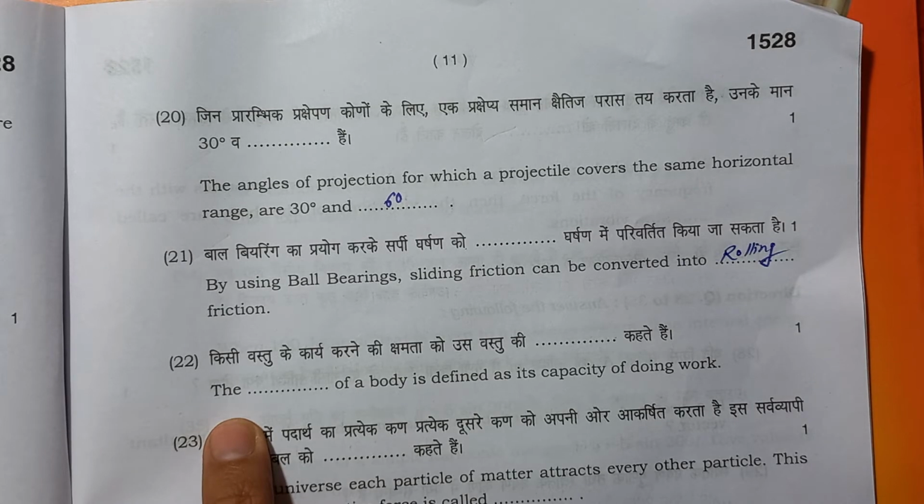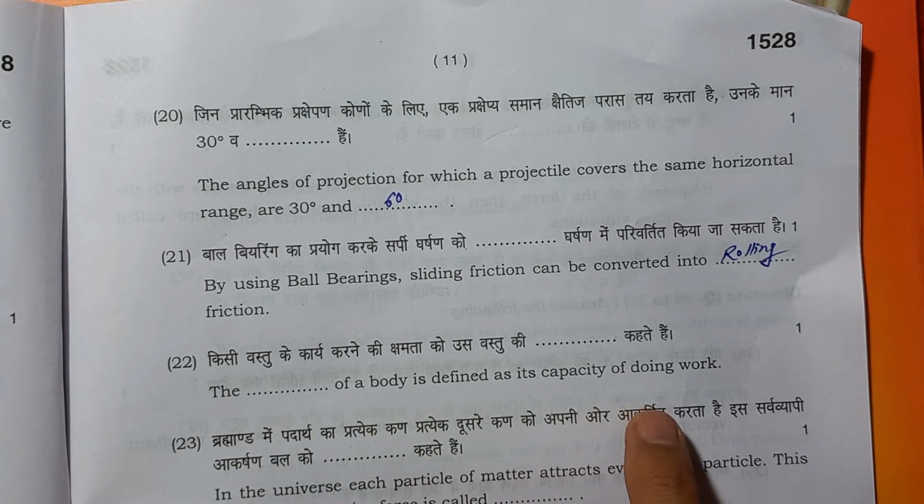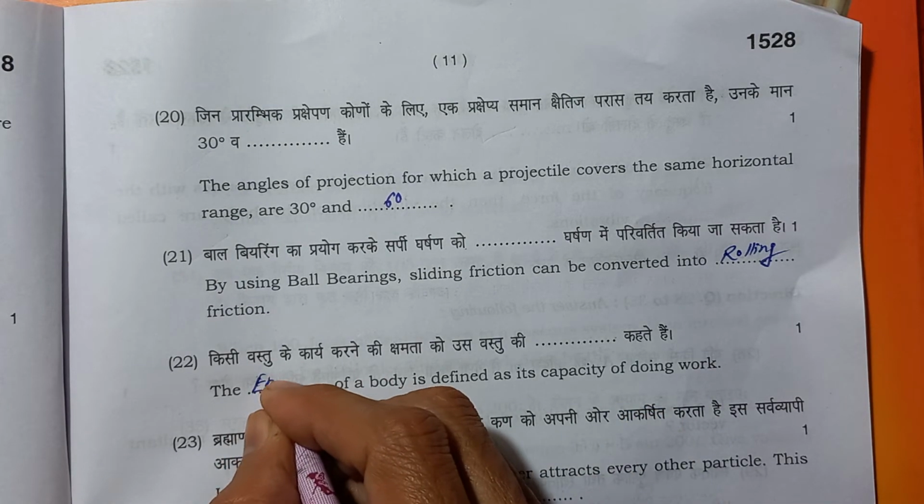Next question, the dash of a body is defined as its capacity of doing work. It will be energy.